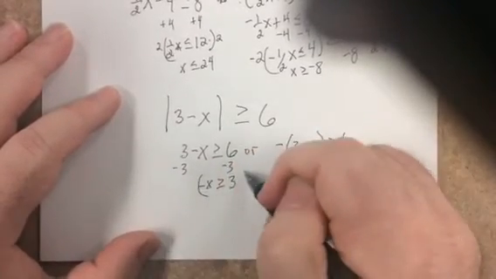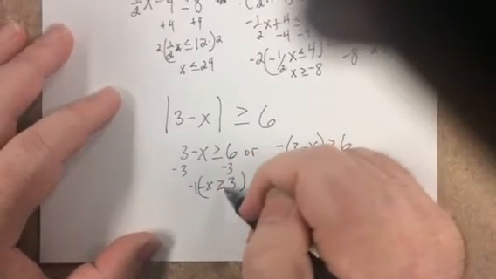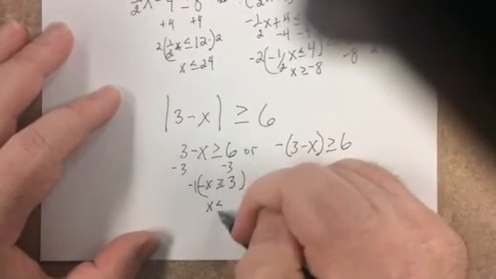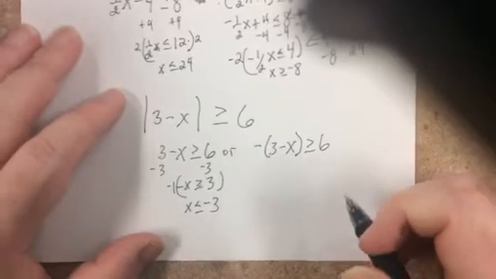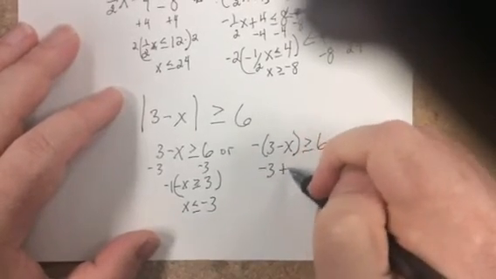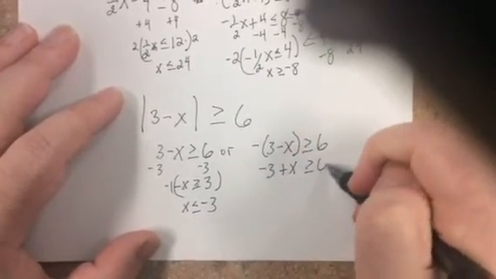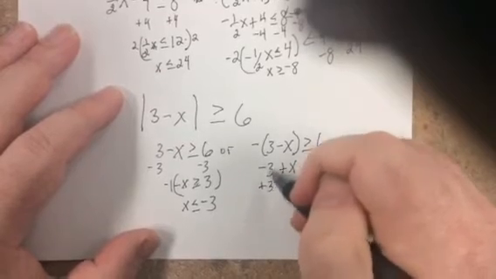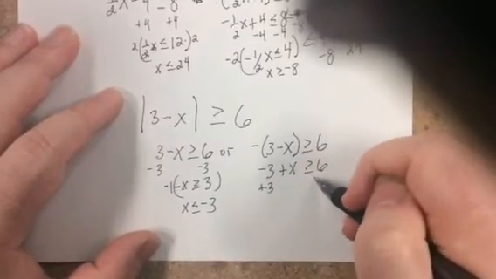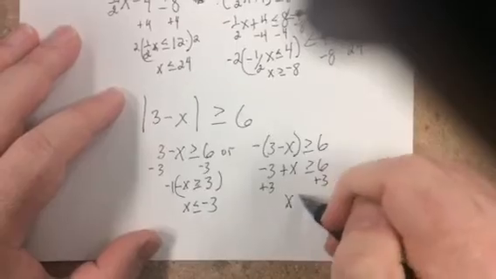Then take the opposite of both sides, but whenever you take the opposite of both sides, you switch the inequality. So this is negative 3 plus x is greater than or equal to 6. So always do the reverse or opposite. I don't know if that's an appropriate word, but I'm going to use it.